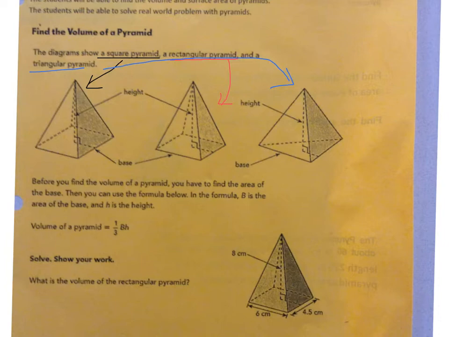Before you find the volume, we just read that. The volume of a pyramid is 1/3 times the area of the base times the height. Now, why is it 1/3? I'm going to draw a little picture up here. If I have a rectangular prism and I draw a pyramid inside of it, the pyramid comes to a point, so you lose all this volume going from a prism to a pyramid. That's why you multiply by 1/3, which is the same as dividing by 3. So you can do area of the base times the height, divided by 3.